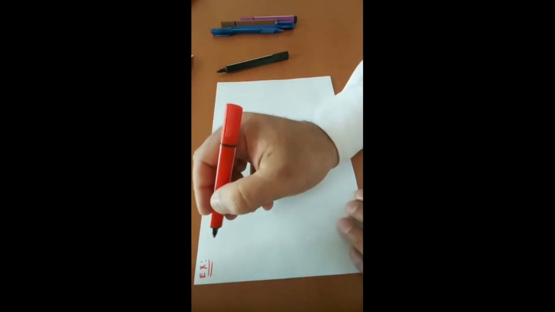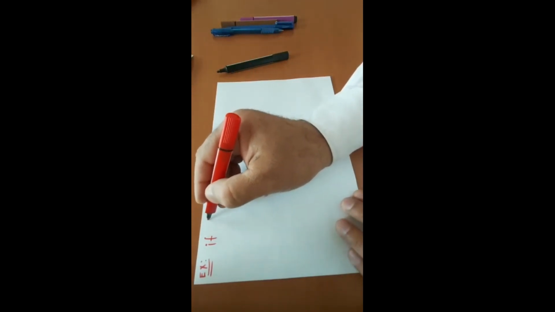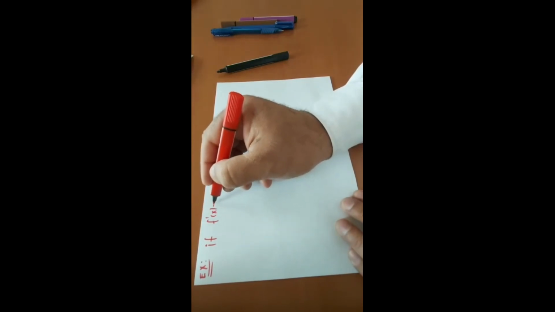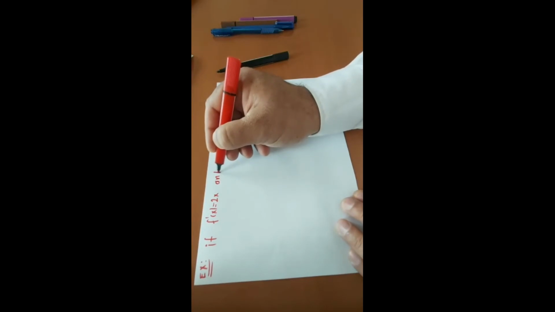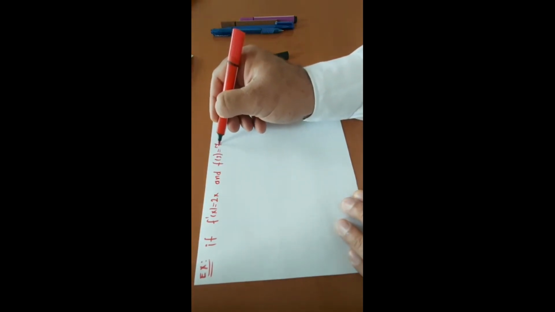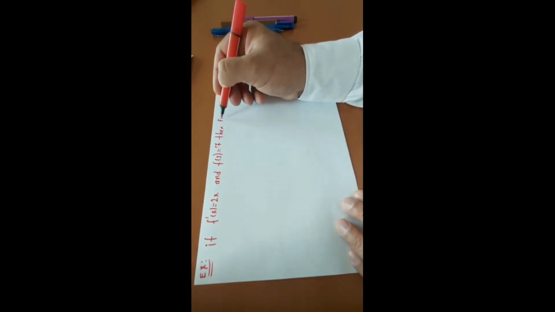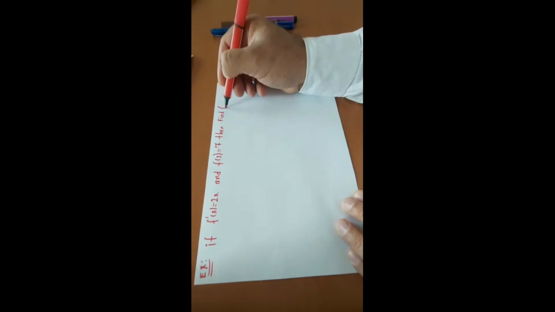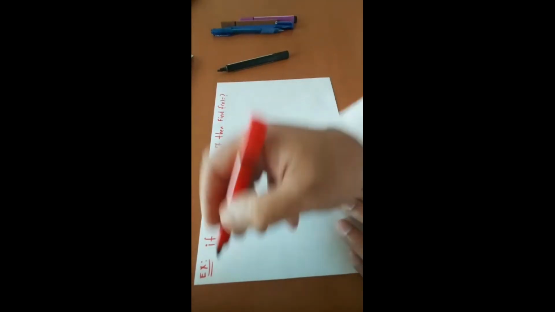Okay guys, given the question, if f prime of x is 2x and f of 3 is 7, then find f of x. Let's find f of x. Solution.